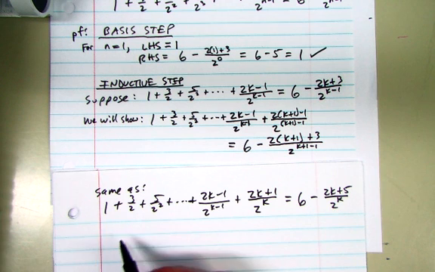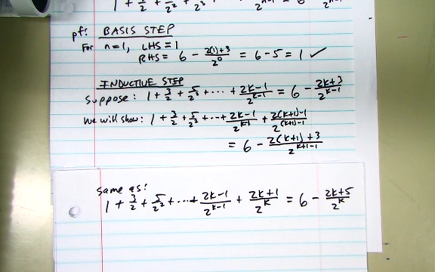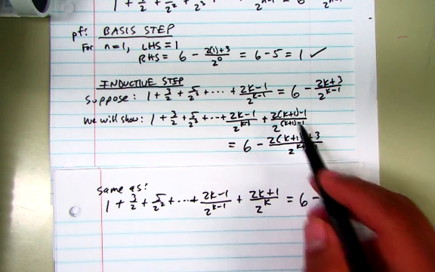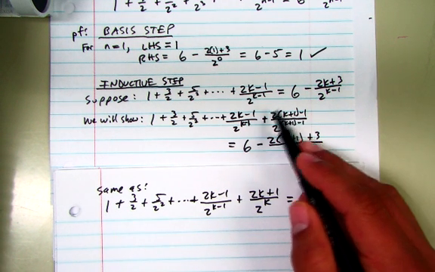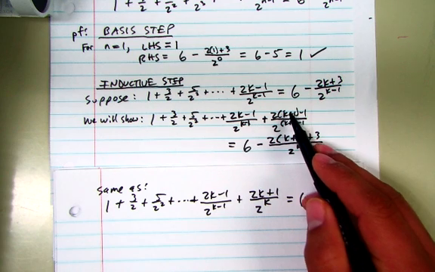How come it's 2k plus 1? If you get 2k plus 1 minus 1, wouldn't it just be 2k plus 2? Remember, you got to distribute the 2 to both terms. Does that make sense?